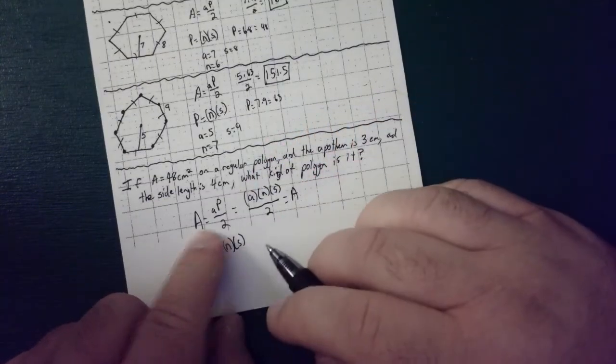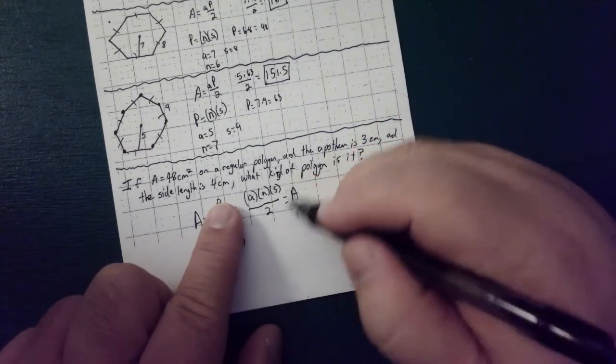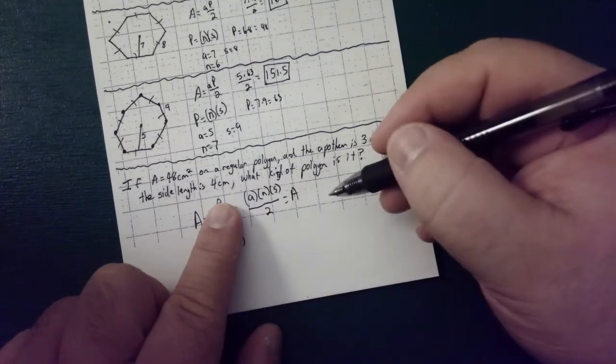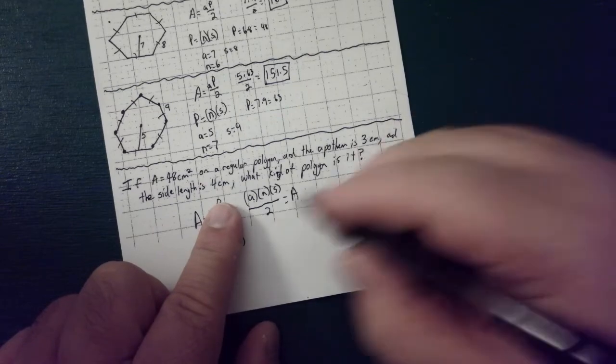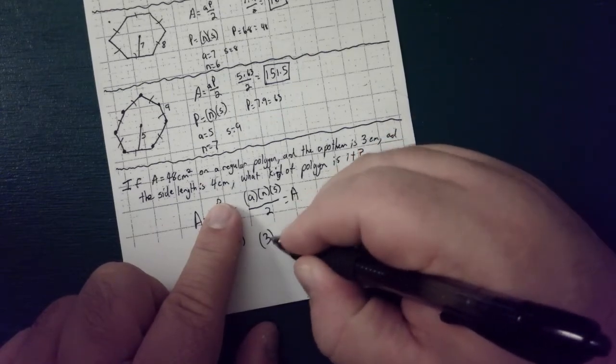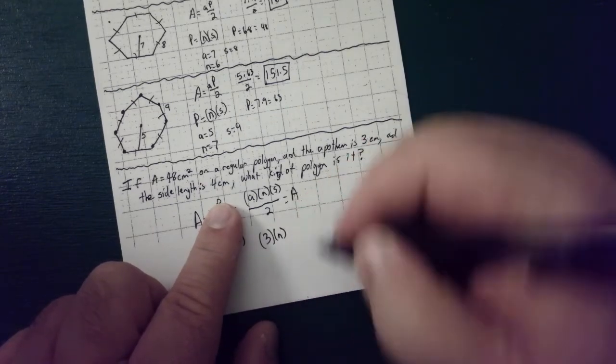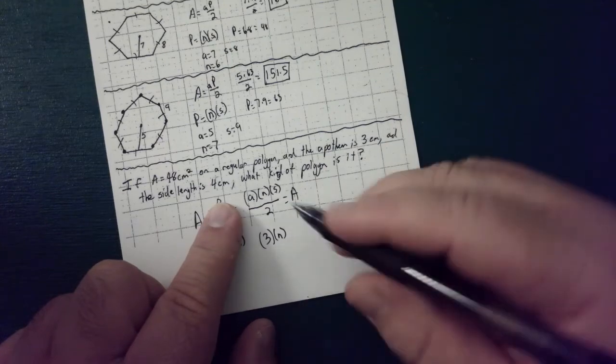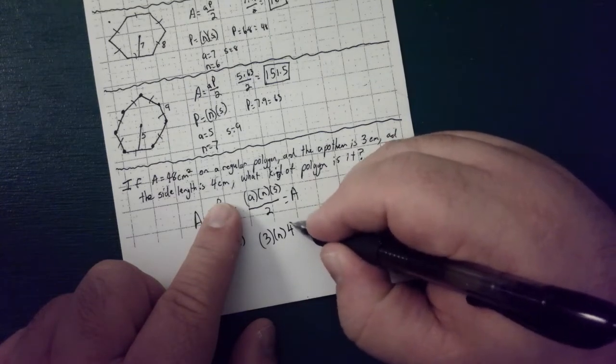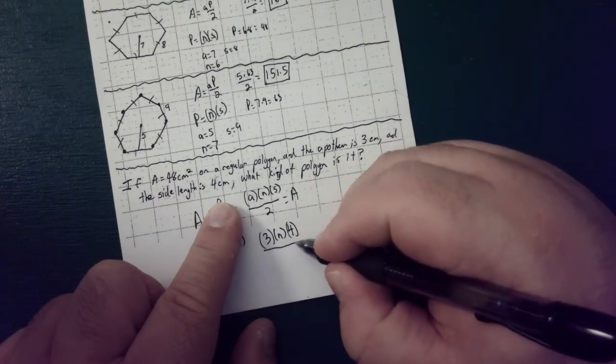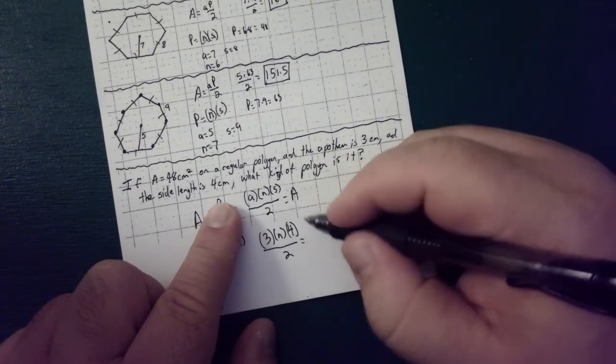I'm going to take this and plug in what I know. I know the apothem is 3. I don't know the number of sides. That's my question. I know my side length is 4. All of that divided by 2, and I know my area is 48.